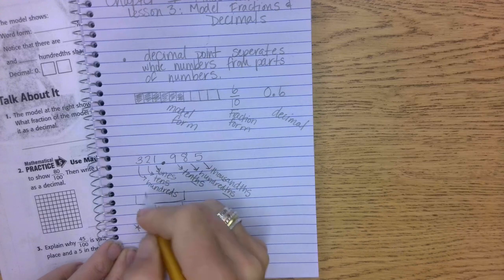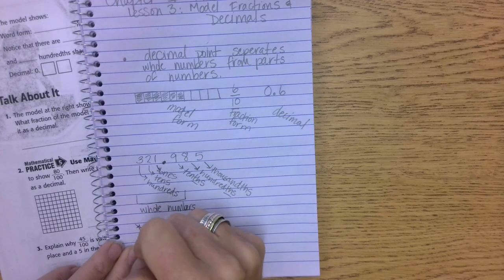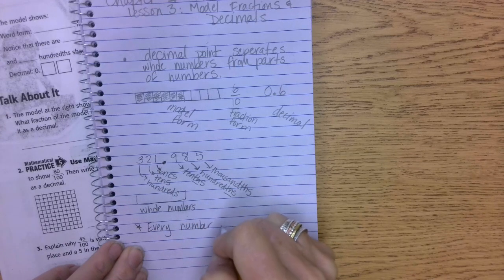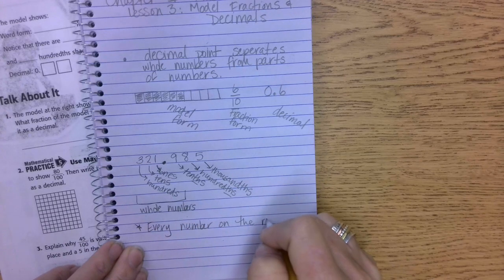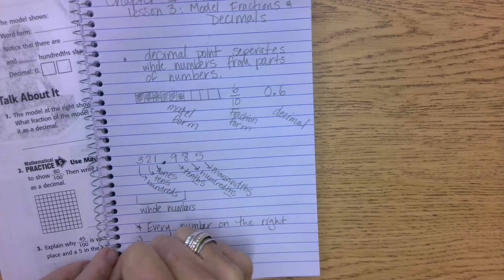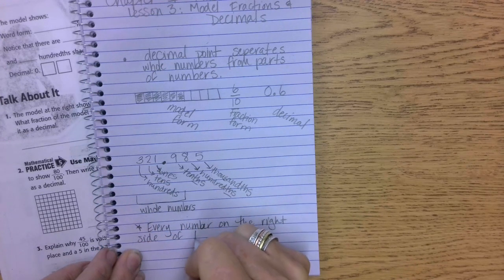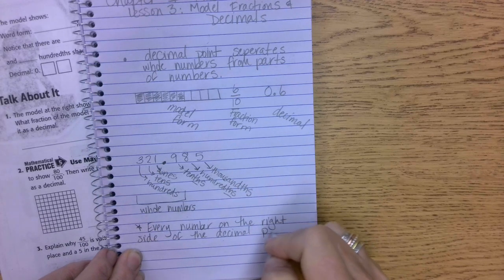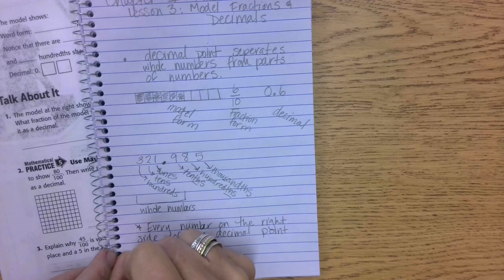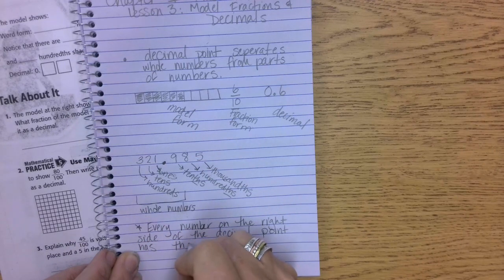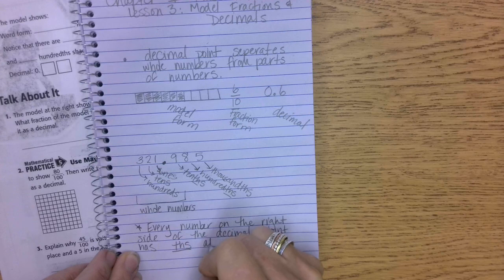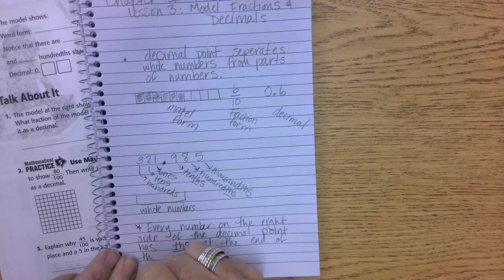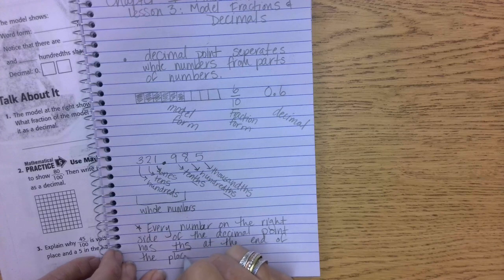And I'm going to make a little note down below. I'm going to write: every number on the right side of the decimal point has THS at the end of the place value term.